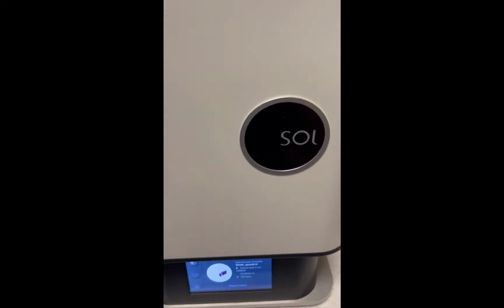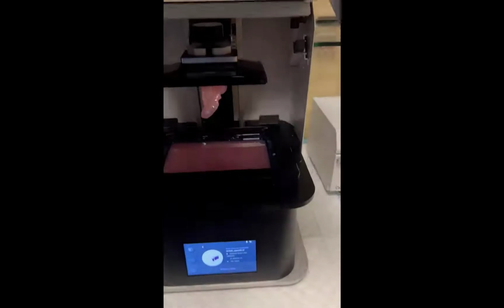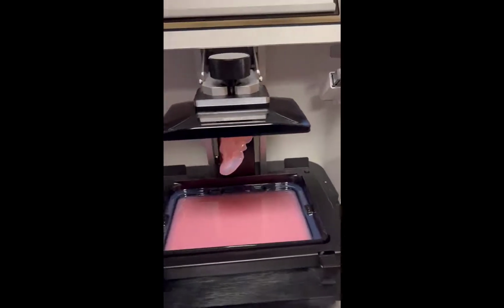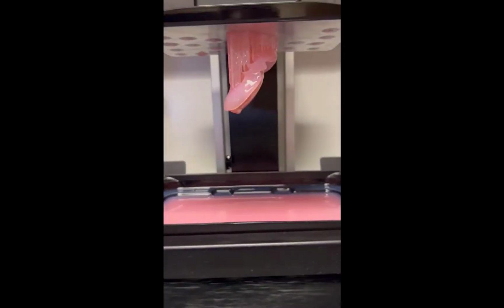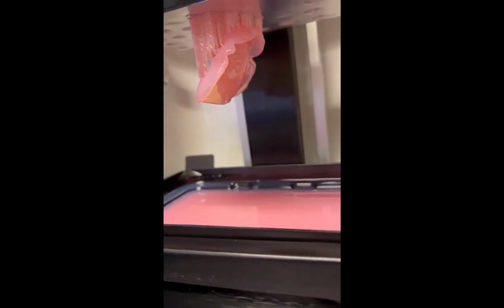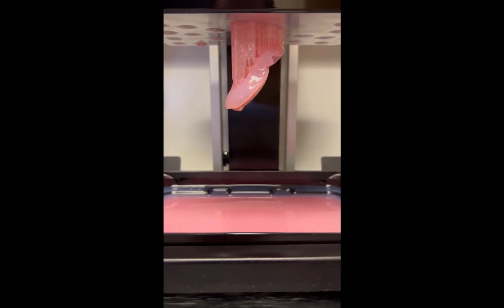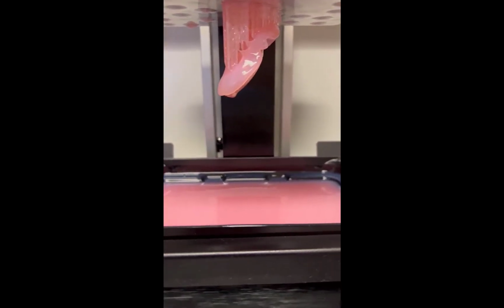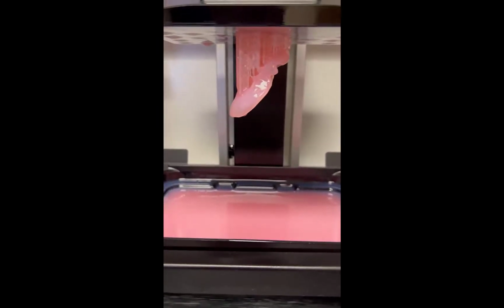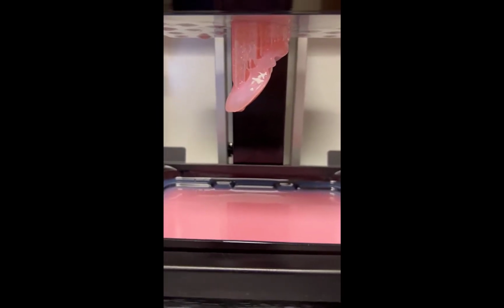Okay, so let's see how we did. And here's our denture base on the platform. So now we will demonstrate the next step, which is the cleaning, which is the cleaning station from Ackuretta.